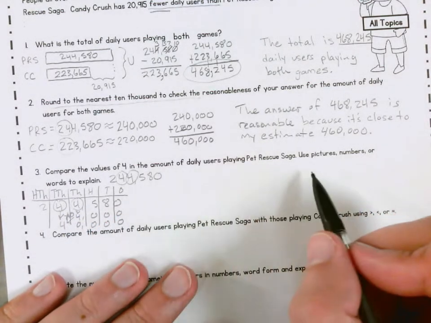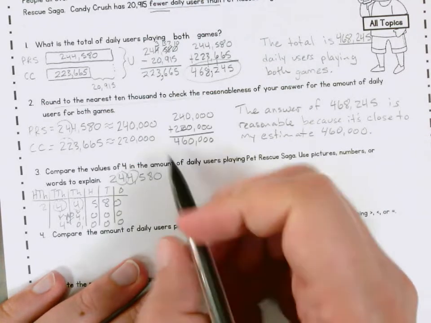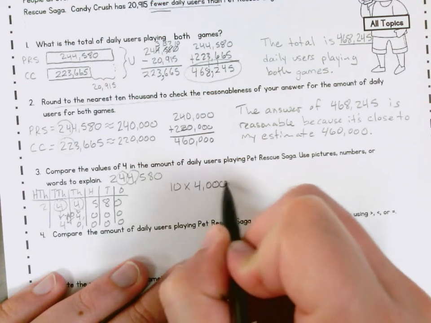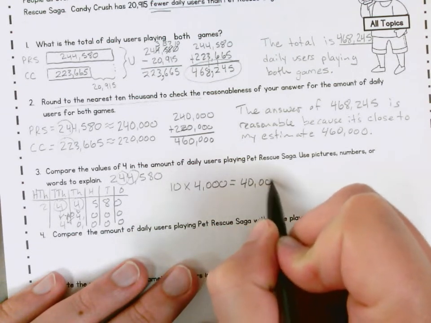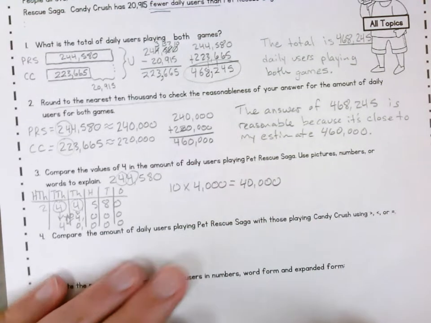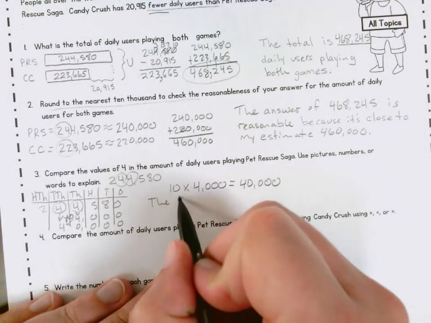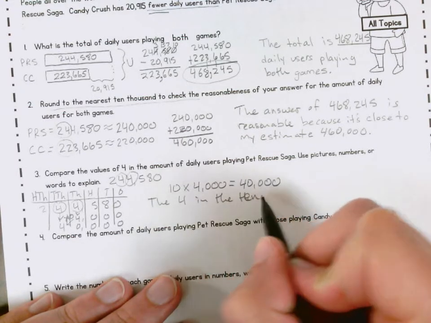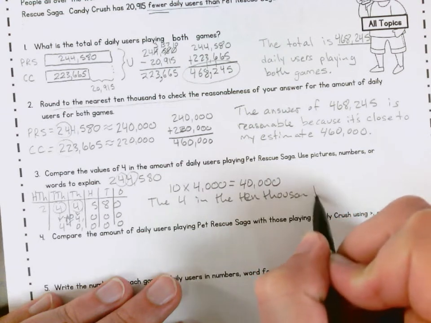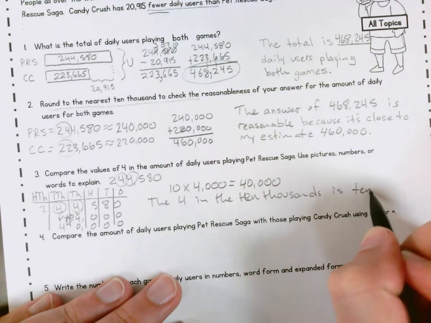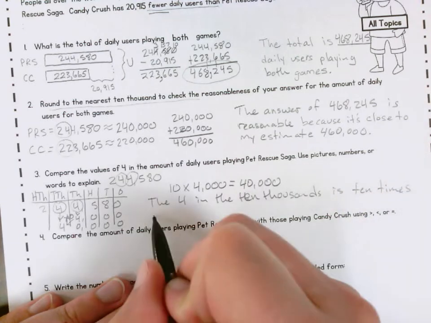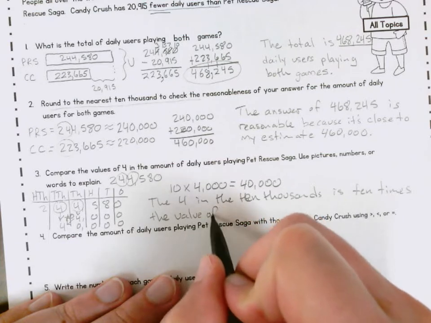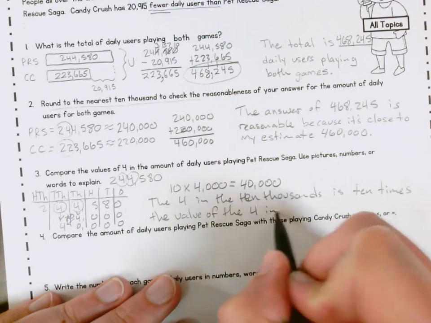So, another way to show that with just numbers would be 10 times 4,000 equals 40,000. To explain that in words, the 4 in the 10,000s is 10 times the value of the 4 in the thousands.